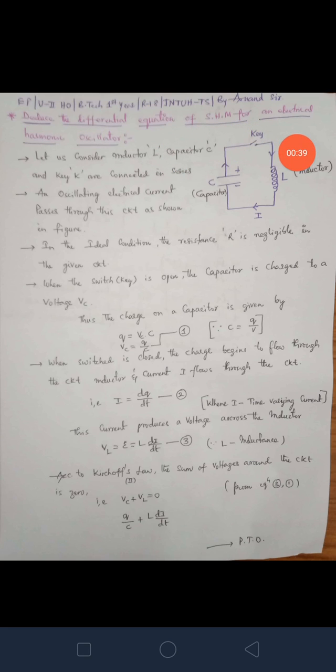This topic you have already learnt in intermediate second year in alternating current. So let us consider a capacitor and an inductor. With the help of a plug key, both are connected in series. A plug key is open in the beginning. So let us consider an inductor L, a capacitor C, and a key connected in series.